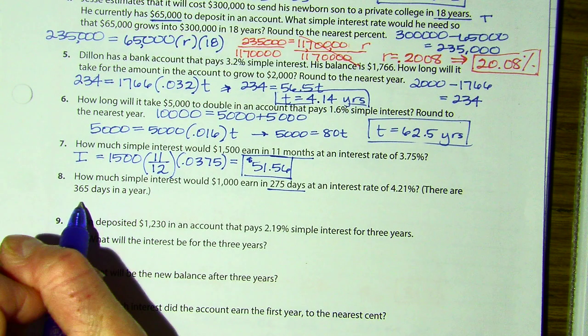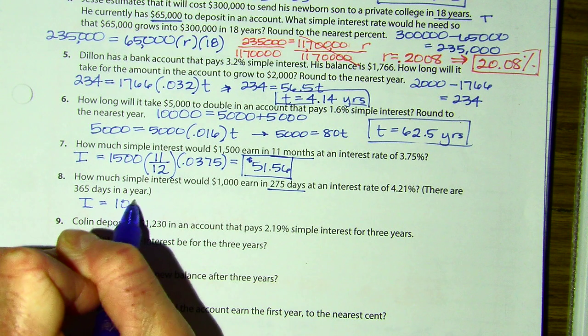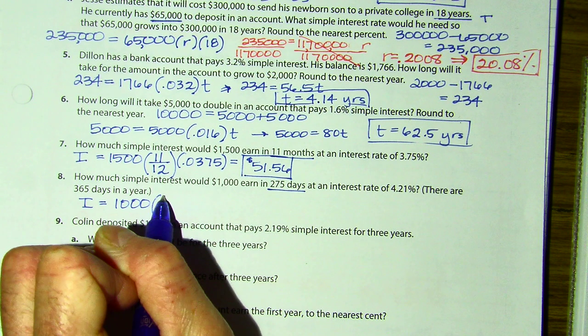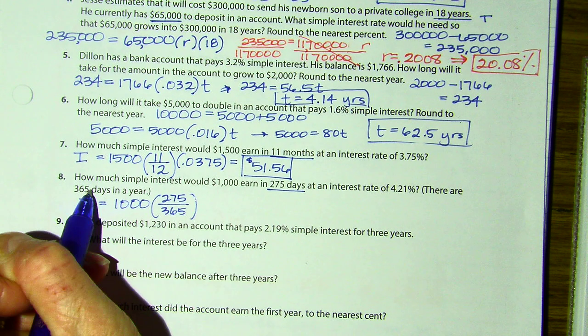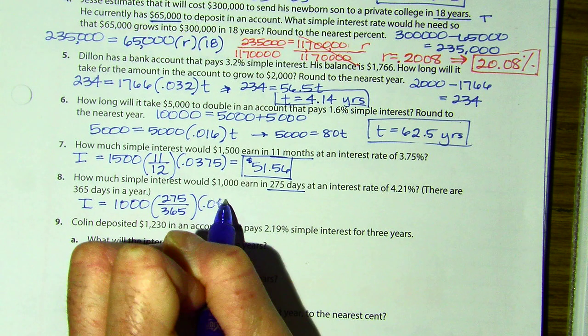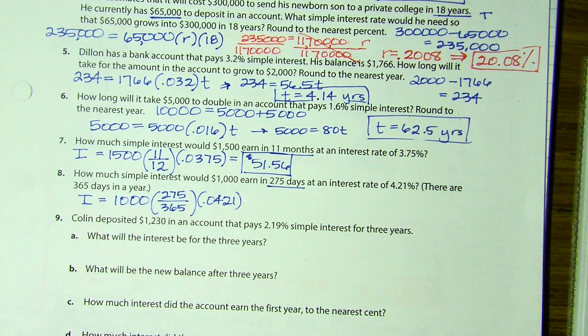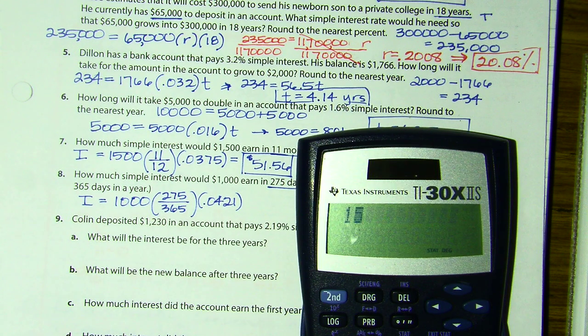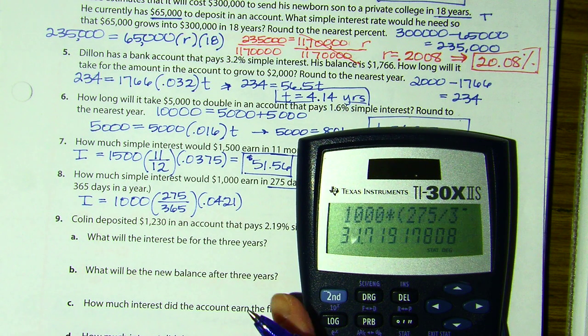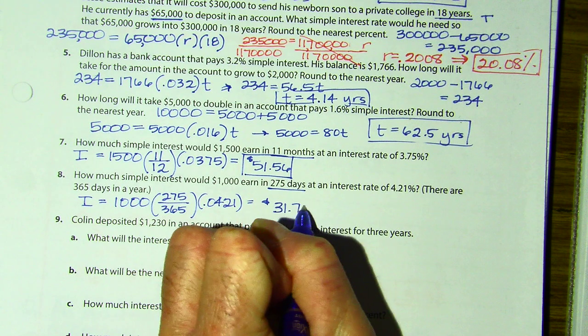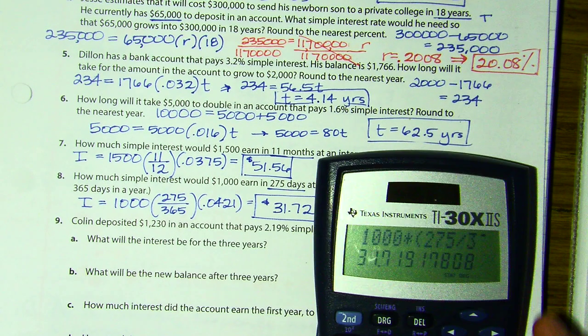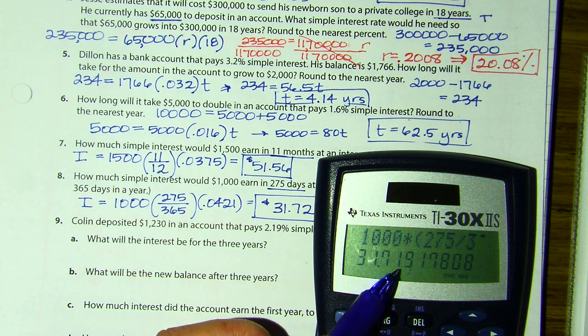Number 8 is going to look very similar. How much interest is earned if you deposit $1,000 in 275 out of 365 days in a year times your interest rate. And then you would simply multiply that. So again, 1,000 times 275 divided by 365 times 0.0421. And I get that your account would only earn $31.72. Notice I let the 9 round the 2 up. Okay?